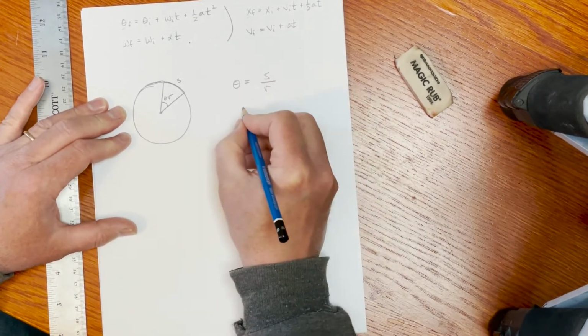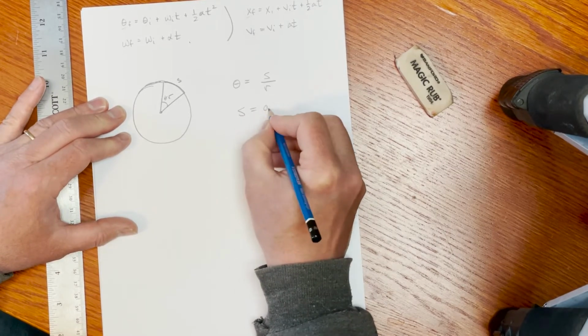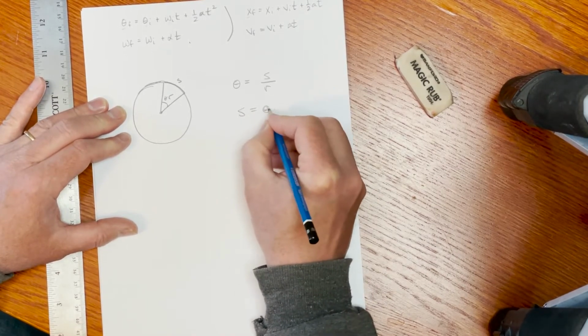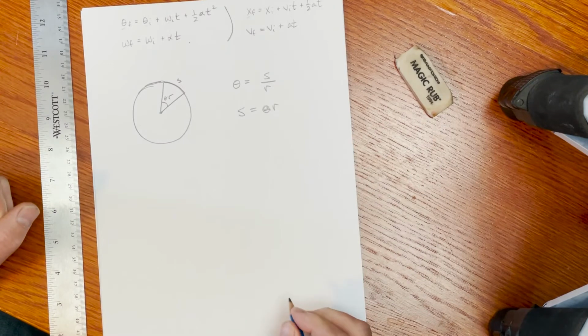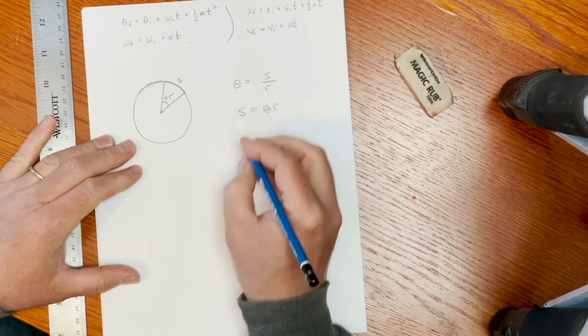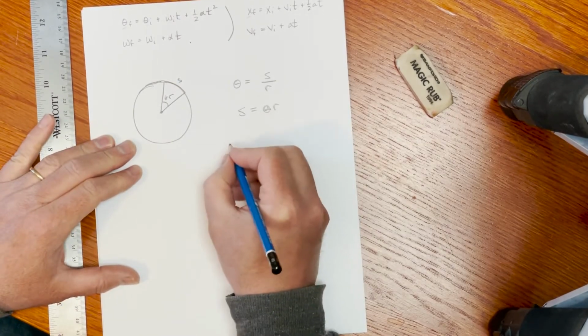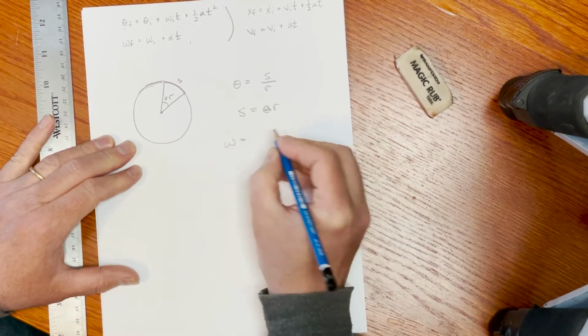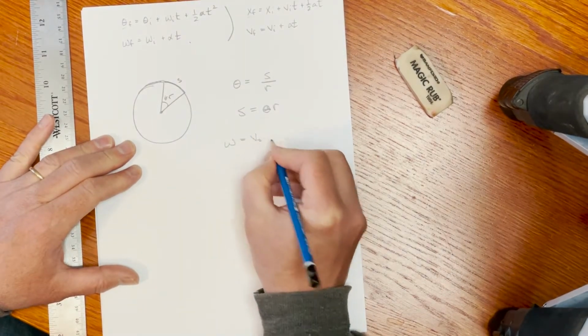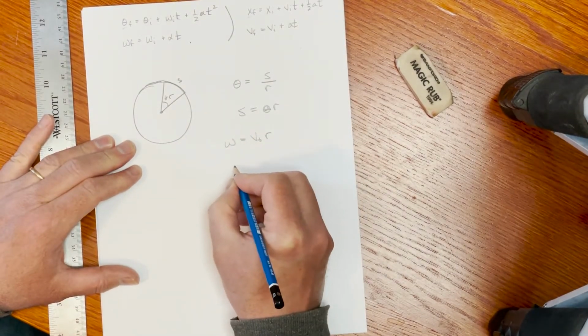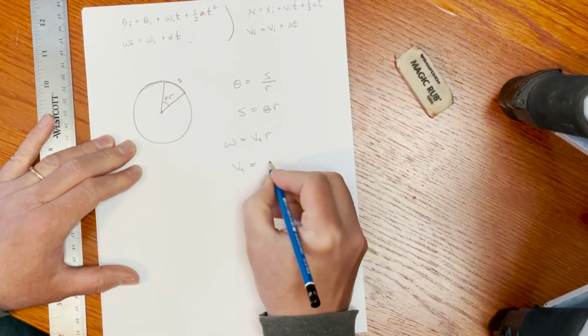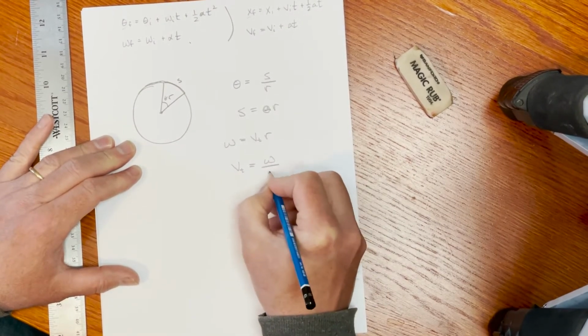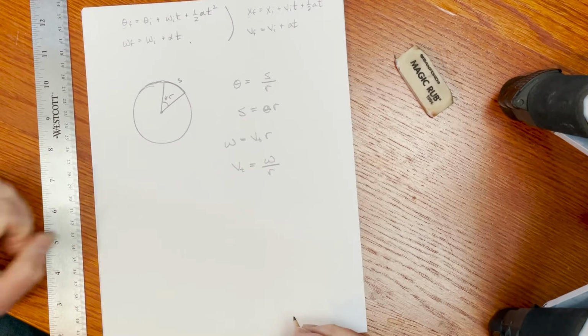Or another way to write that is that the arc distance is just the angle in radians times r. We can do the same thing with the angular velocity. The tangential velocity is equal to the angular velocity times r, or we can say that the angular velocity is equal to the tangential velocity divided by r.